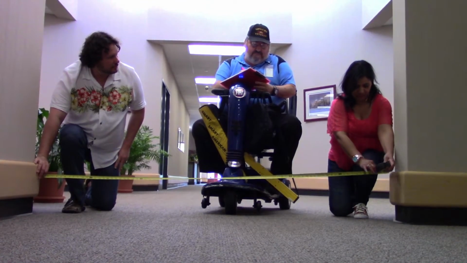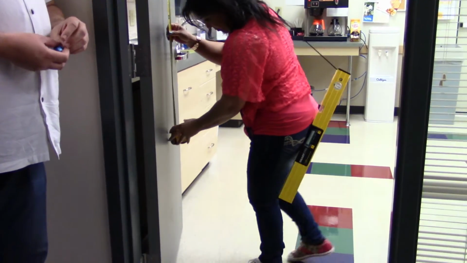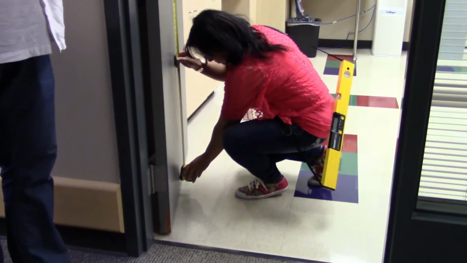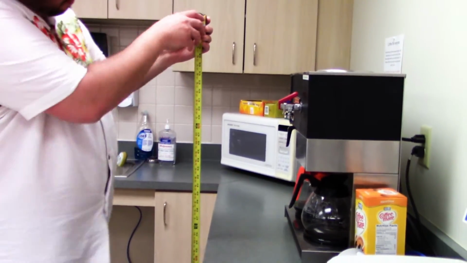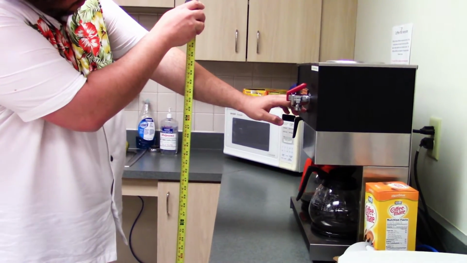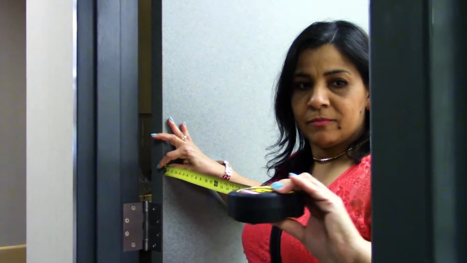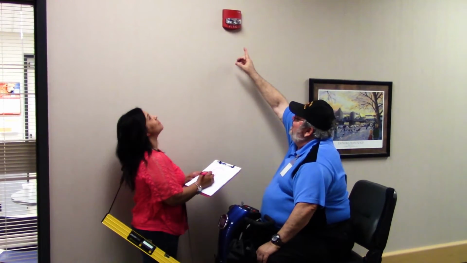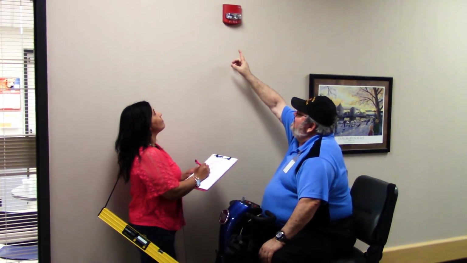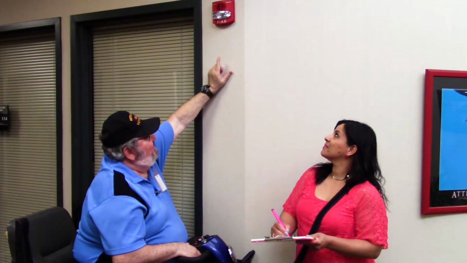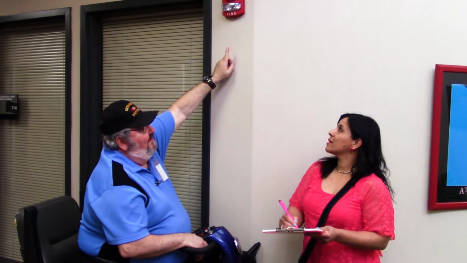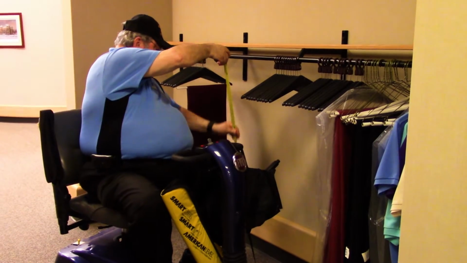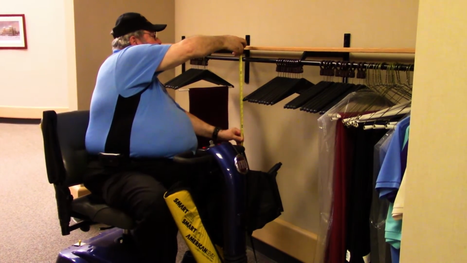Also measure hall widths, sizes of doors, measure the countertops, and this happens to be in the break room, to make sure they're accessible. You want to measure door width to make sure it's accessible for a wheelchair. We check fire alarms to make sure they're visual as well as audible. Measure coat racks to make sure they are within the reach range of a wheelchair.